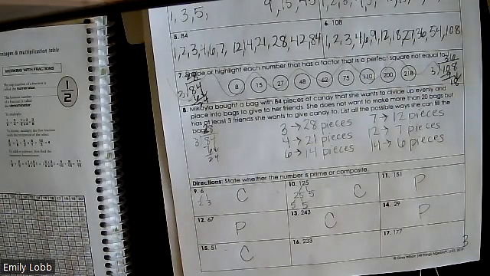What about 233? I don't know what I would divide it by. It's not divisible by 3. It's not divisible by 4, 5, 6. Is it divisible by 7?